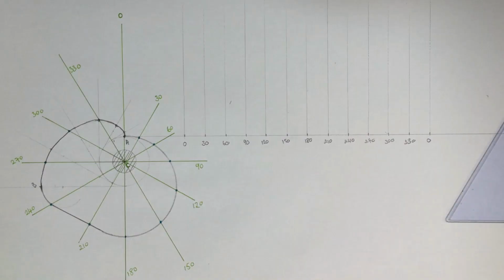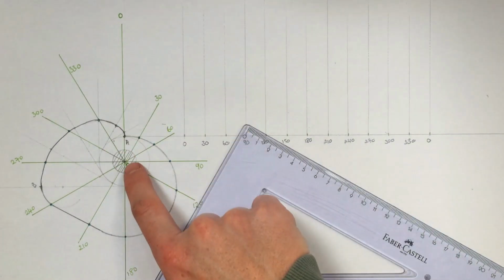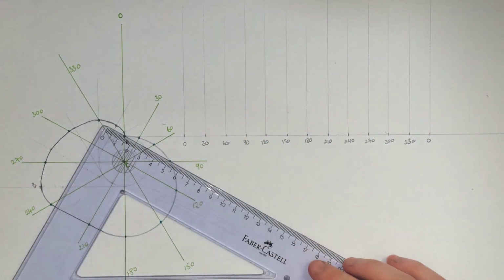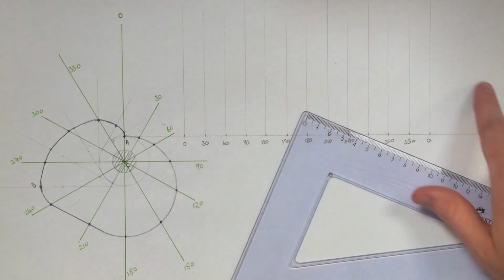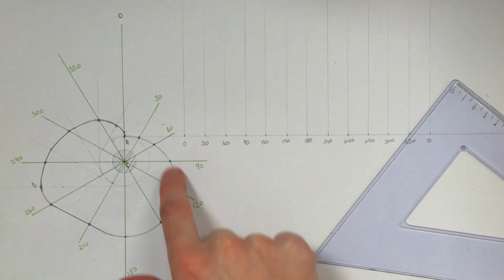That's 0 there. Now, we may need extra sections in here for the involute. You know, it just kind of depends on how vague the diagram ends up being. But we'll start with the ones we have. Okay, so I'm going to start with the right hand side here.